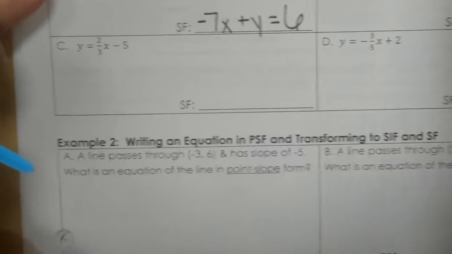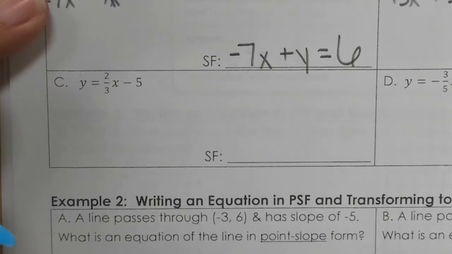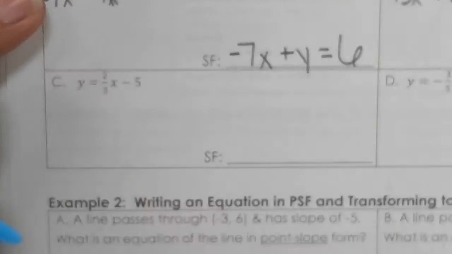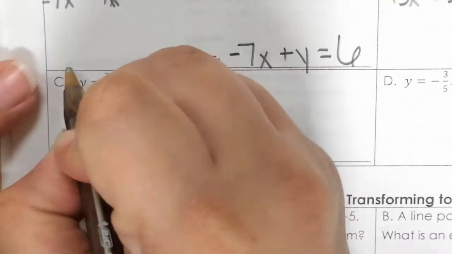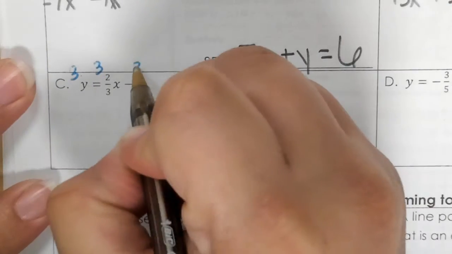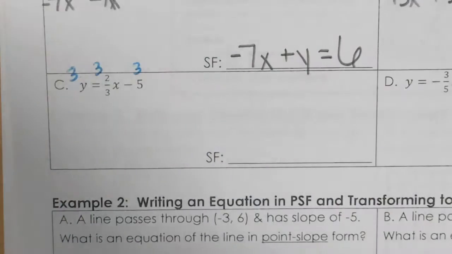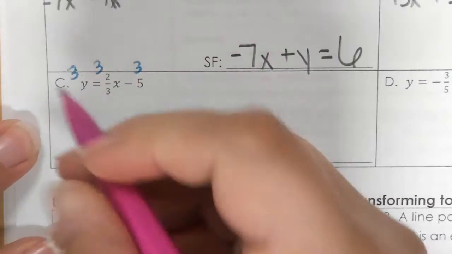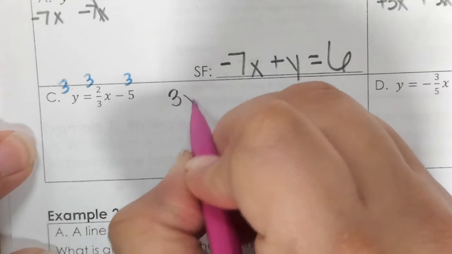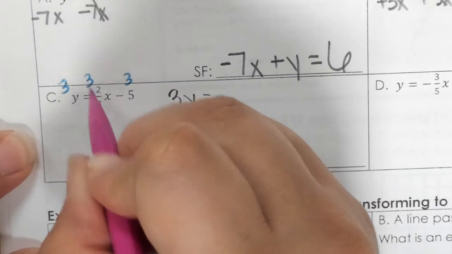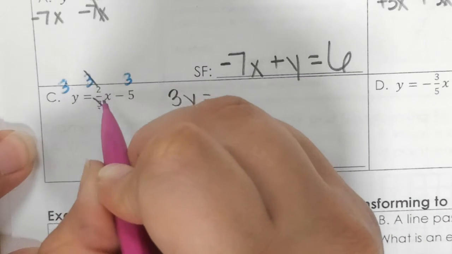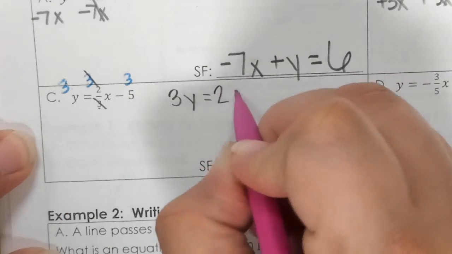Okay, so let's zoom this in a little bit. Okay, to clear the fraction, you find your denominator, 3, and we multiply every term by 3. Now, 3 times y is 3y. This 3 and this 3, they cancel out, so you're left with 2x.